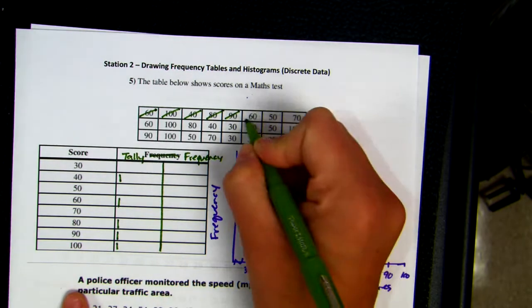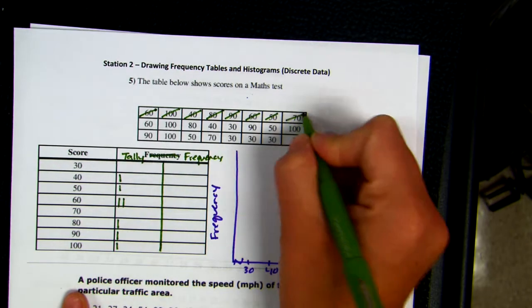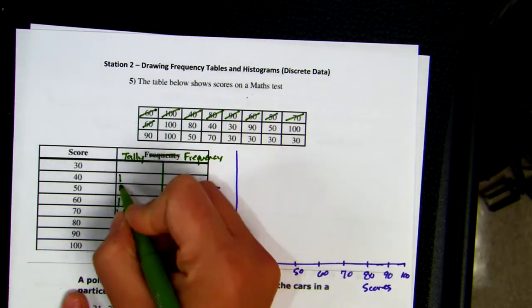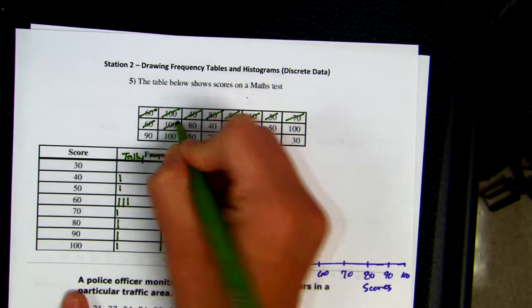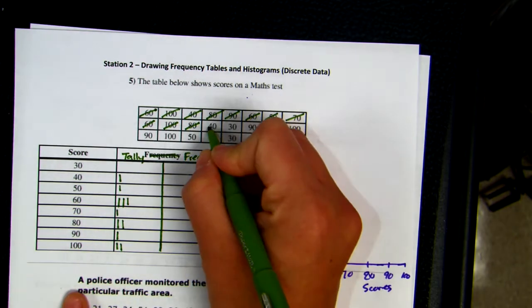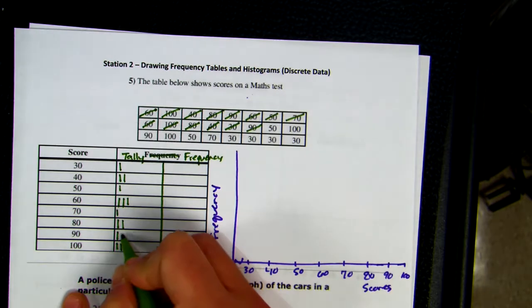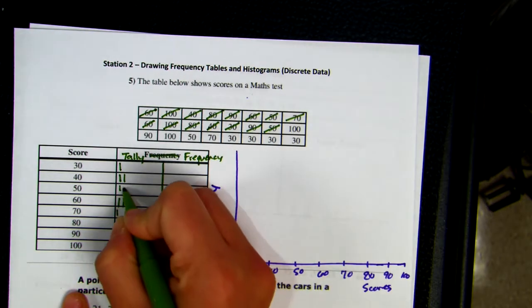through 90, tally mark there, 60, 50, 70, and again, I just repeat the process until I've made sure that I've crossed through all my values. 80, 40, 30, 90, 50.